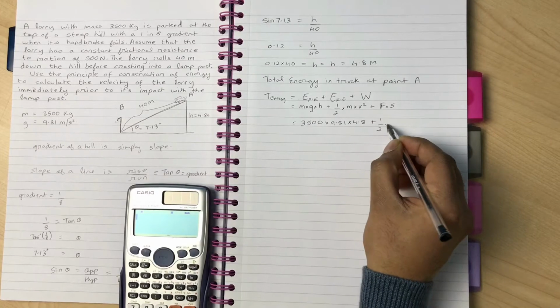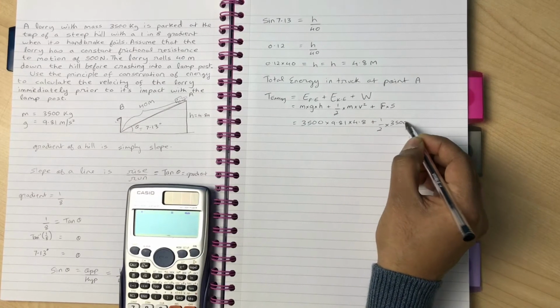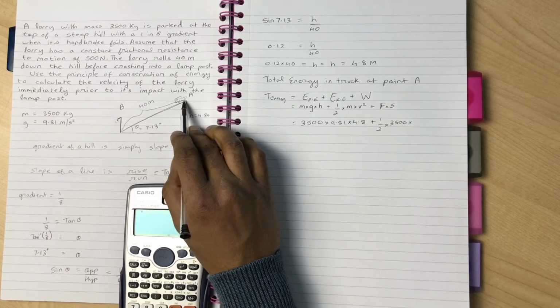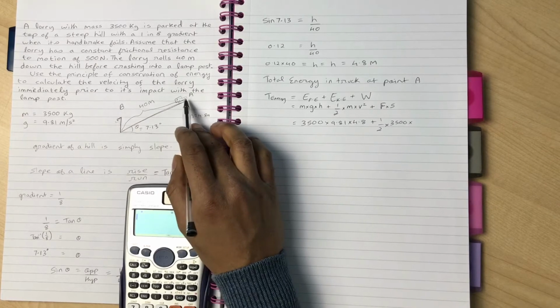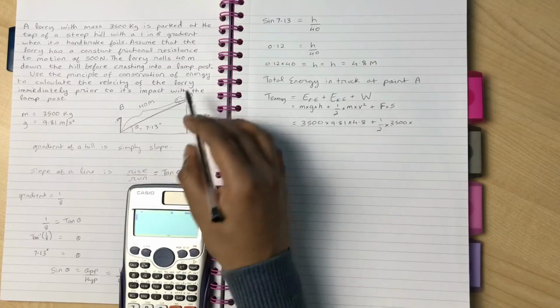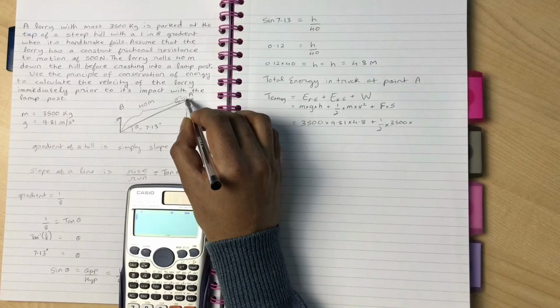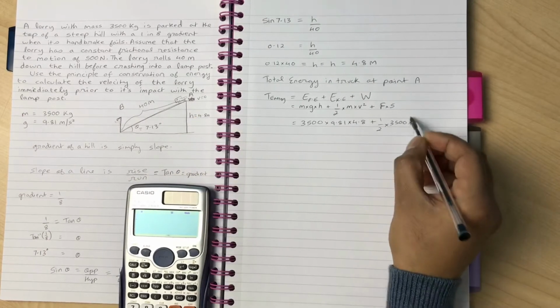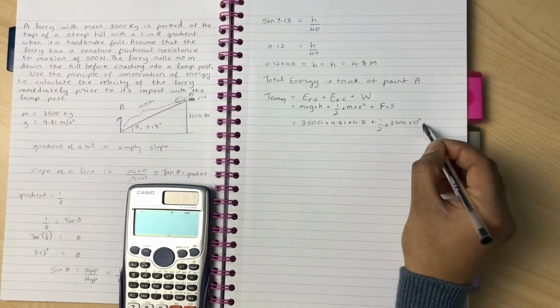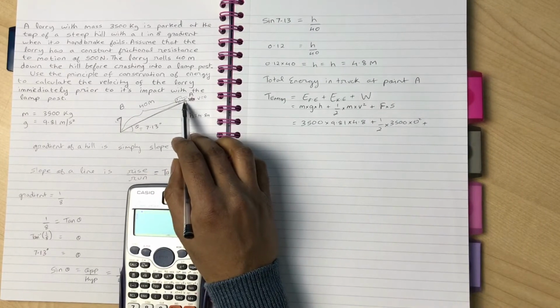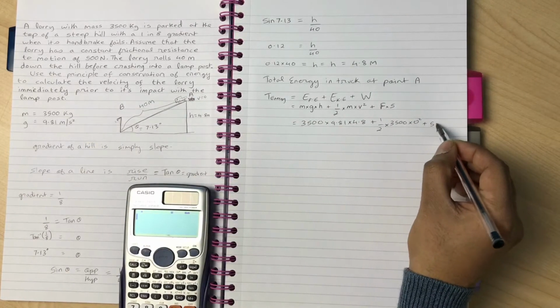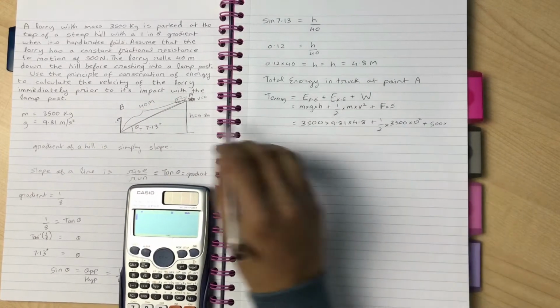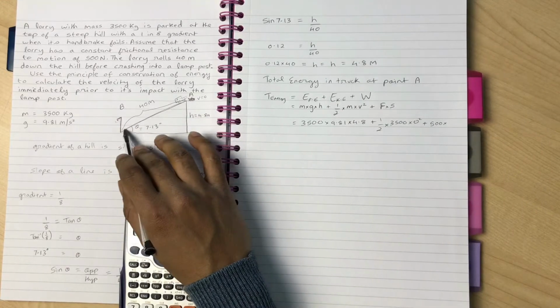So half times 3500 times my velocity at this point will be 0, because this truck was parked and the handbrake is still on, so it will not be moving anyway, and hence the velocity v equals 0, squared, plus the frictional force, which is 500 constantly, times my distance s, the distance covered during the travel.